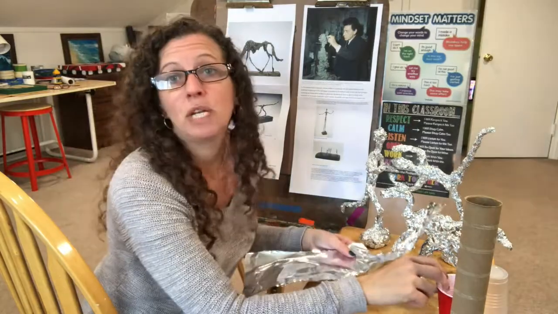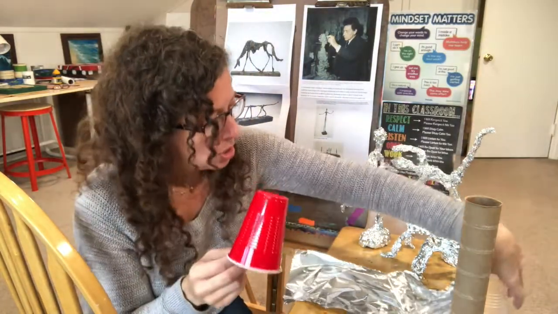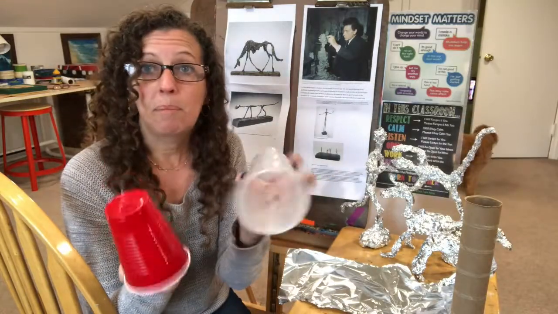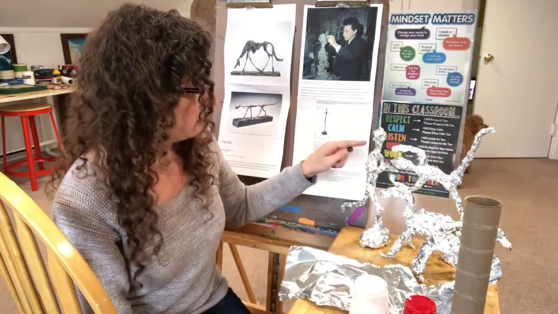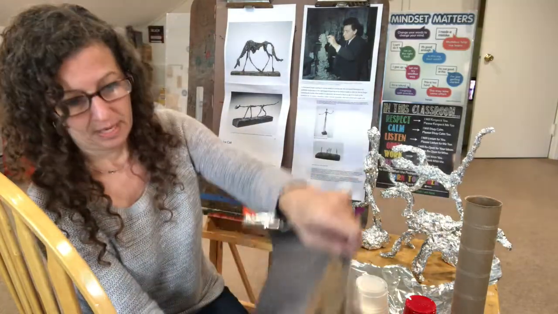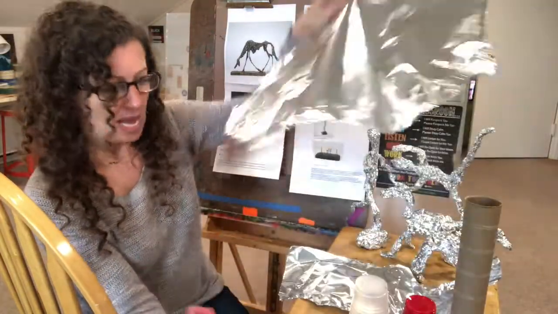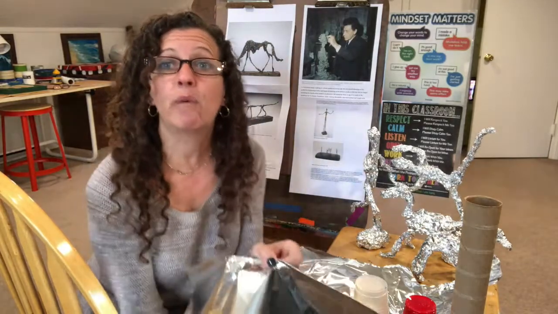Now, I also wanted to show you that with some simple household materials, you could use a plastic or paper cup, and you could make a person to go with this figure, right? So I could take another piece of foil, and please again make sure that you ask a grown-up in your house to give you the foil, okay?